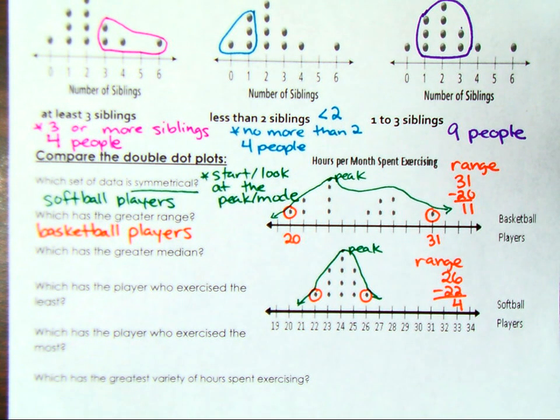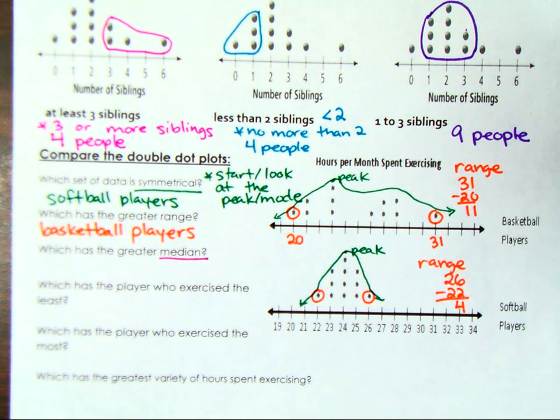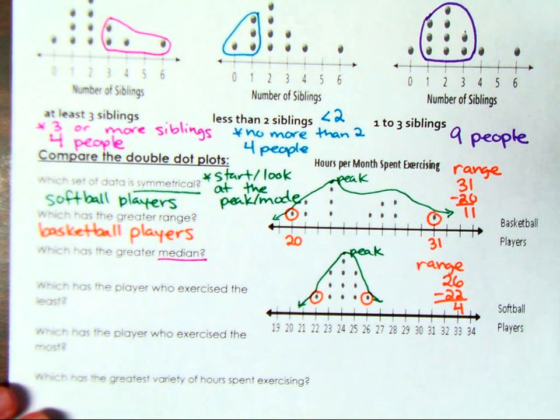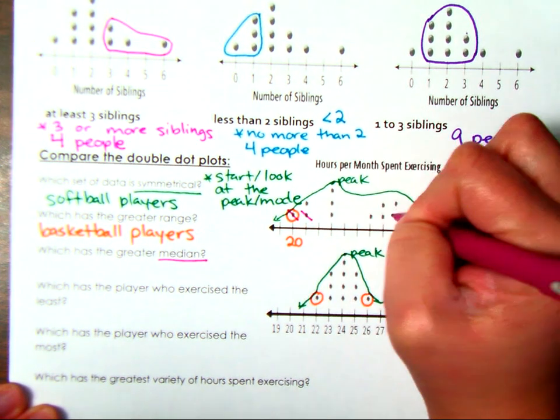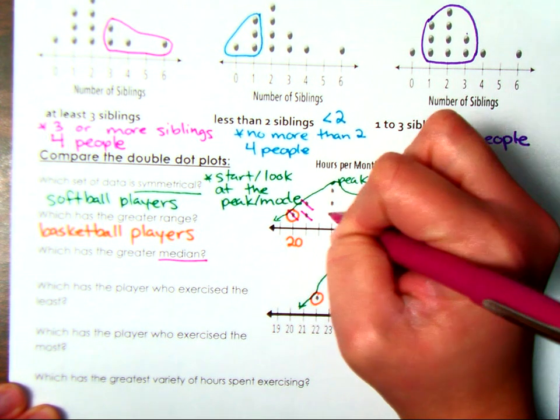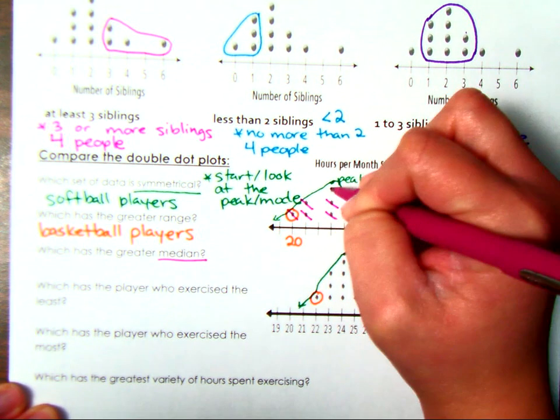All right, this one says which one has the greater median? Well, remember the median is in the middle. Now we'll cross off back and forth and figure out the median. Lowest, highest, lowest, highest, lowest, highest, lowest, highest, lowest, highest, and then lowest, highest.